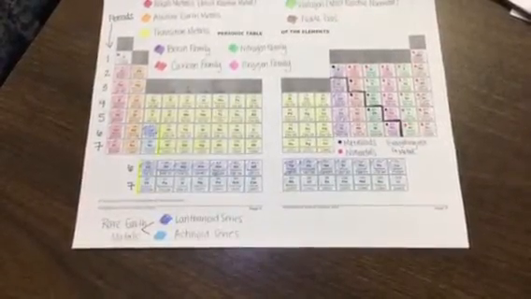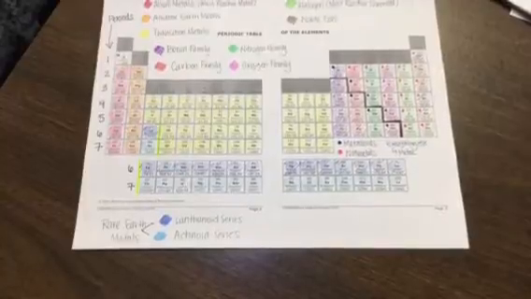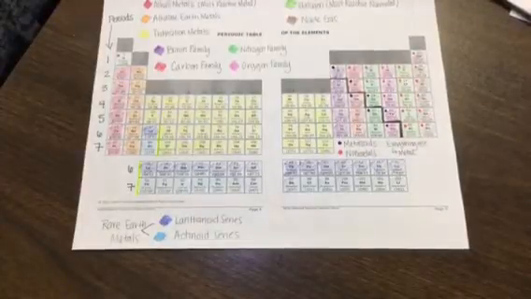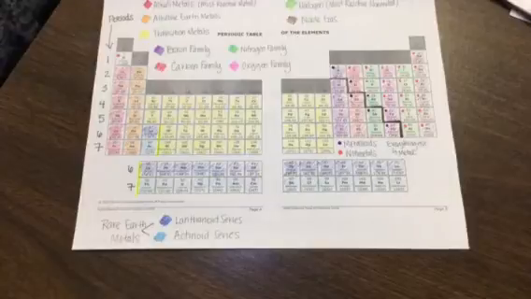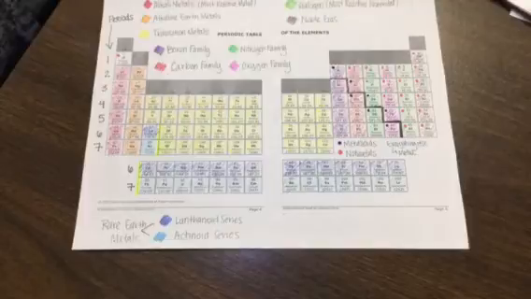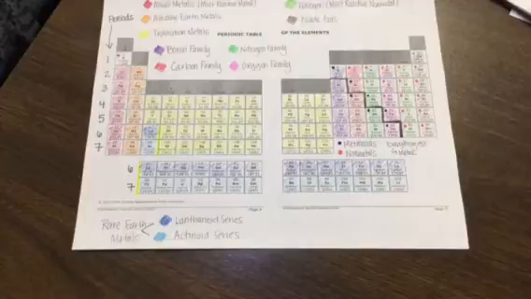We're going to talk about a couple of trends that happen as we move from left to right across the periodic table, besides just the families. The first one of these is what we call the valence electron numbers. Valence electron numbers are going to be a huge part of this class, and knowing those is going to be key.